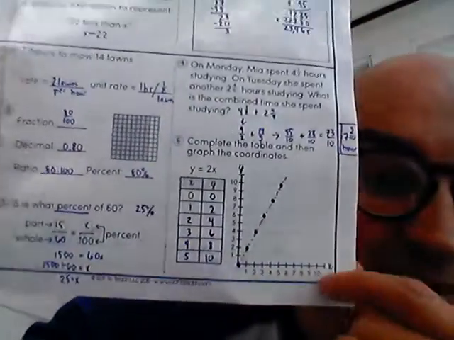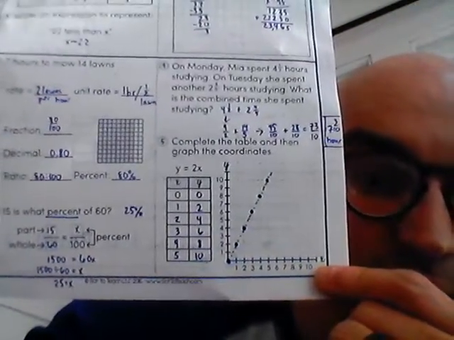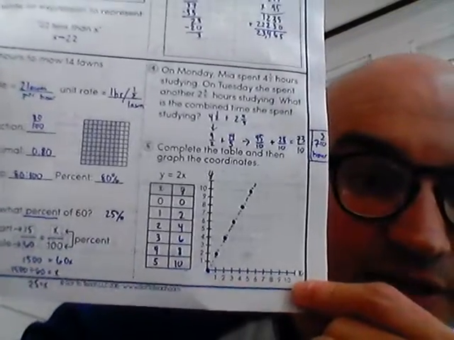And then the last problem, 5, you can see I just fill in the values for the table, graph the coordinates, I get a nice straight line.